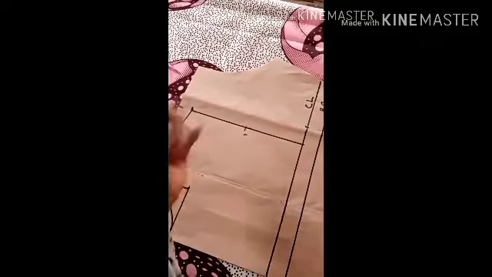So what I did here is that from the shoulder slope to the chest line, I told you is 8 inches, which is my armhole measurement.